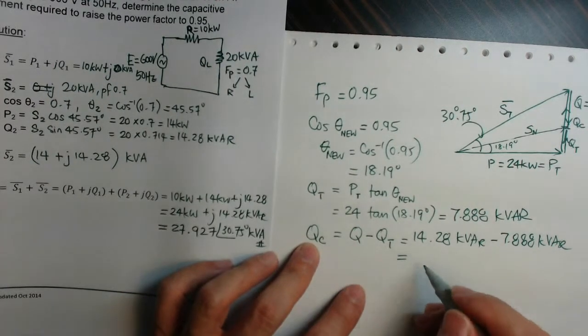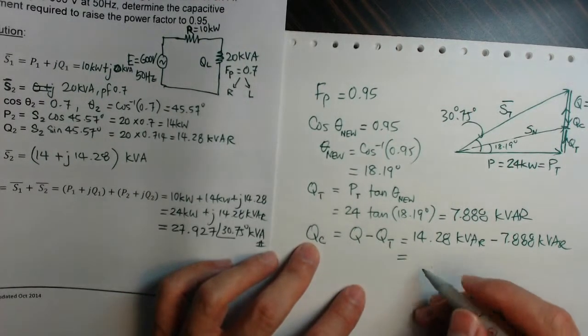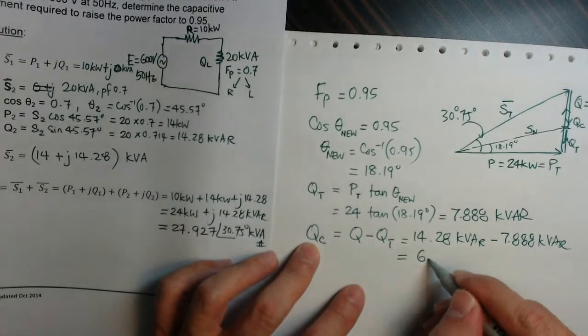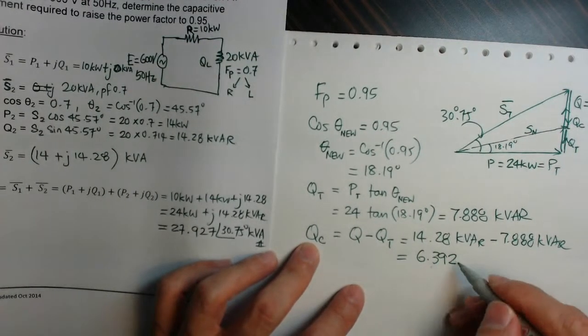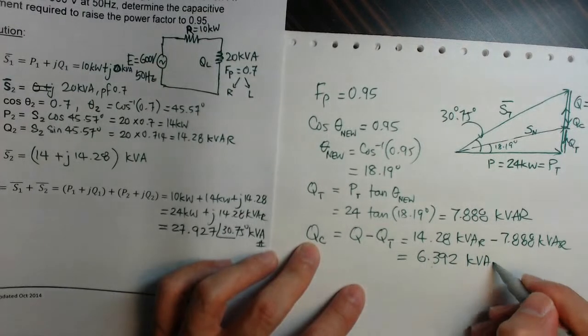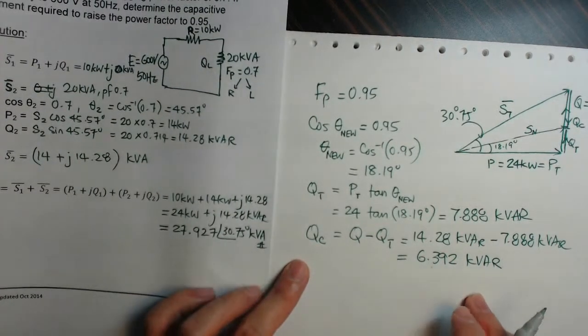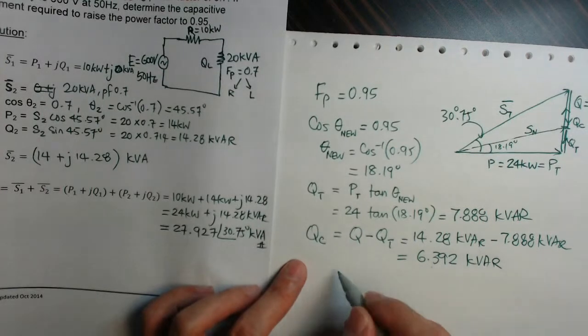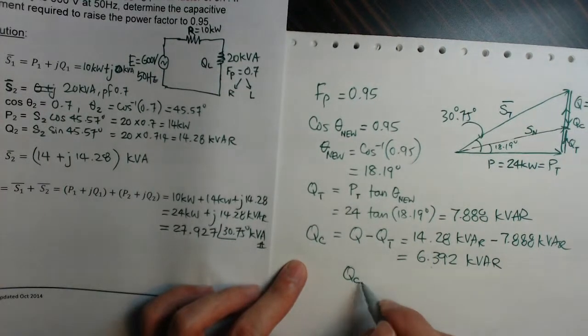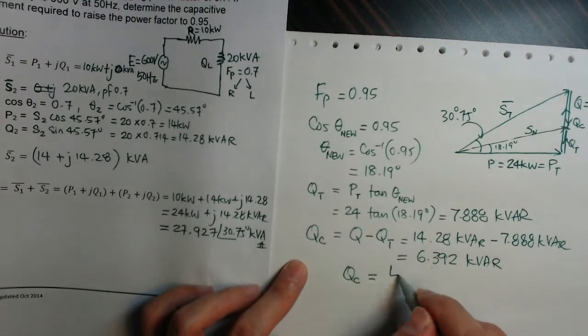This is the reactive power that needs to be provided by the new capacitor. But we also know that QC can be calculated from this formula.